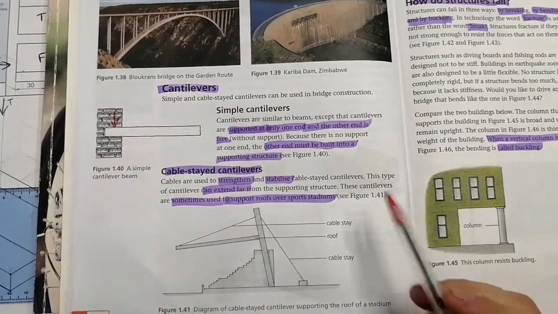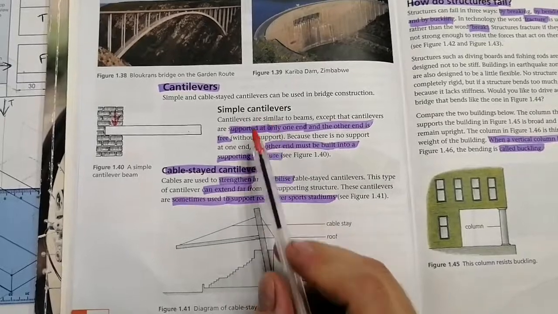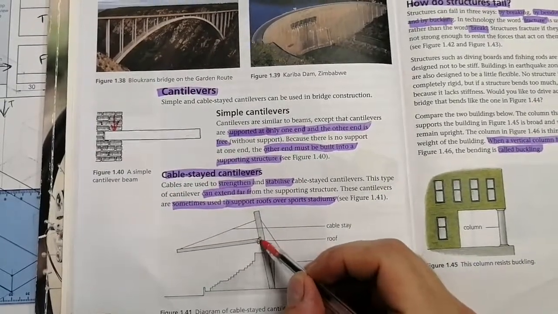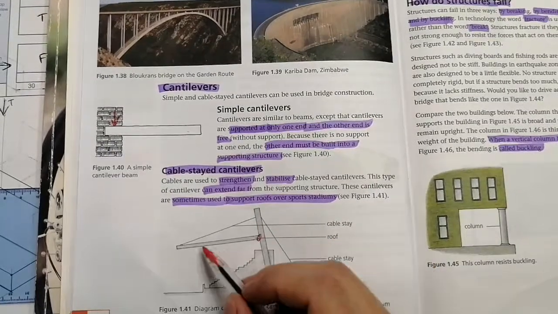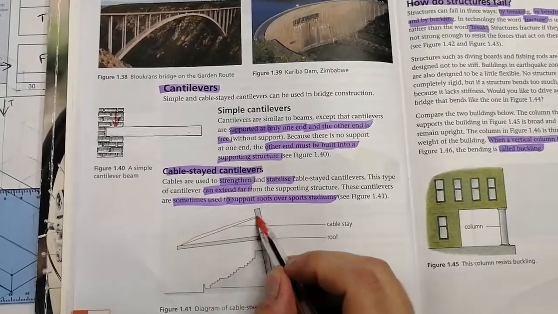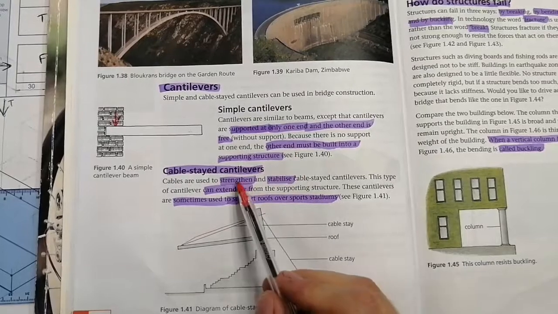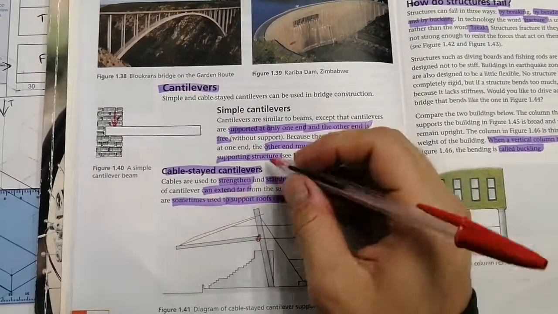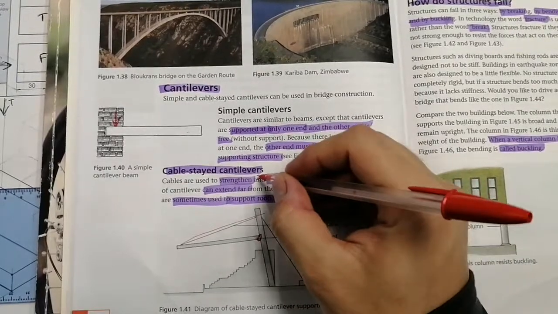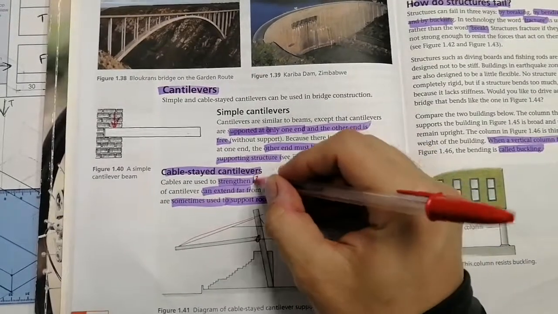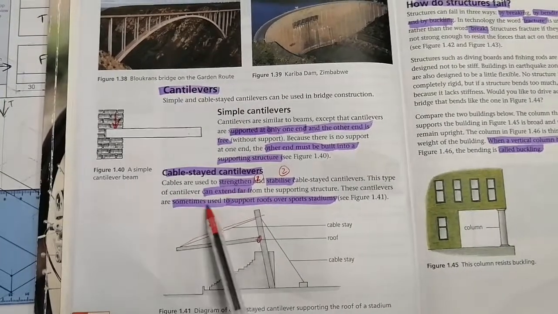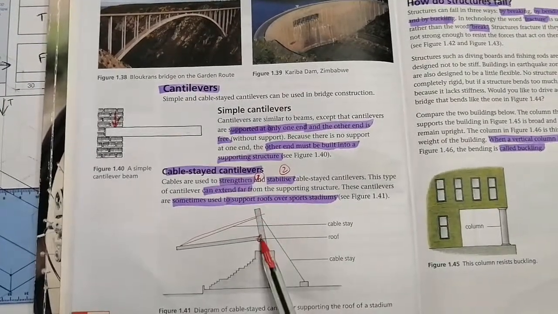Now the other one is almost the exact same as a simple cantilever. It just uses cables as well. So right over here, you'll see that this beam is supported onto the wall, and you just have a cable at the end of it, pulling it to keep it up. So they are used to strengthen, to stabilize, and can extend further. So there's two reasons why you would choose this one. And because of this, it can extend further, and is sometimes used to support the roofs of sports stadiums like over here.